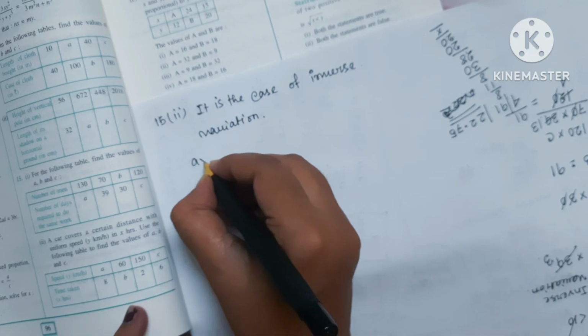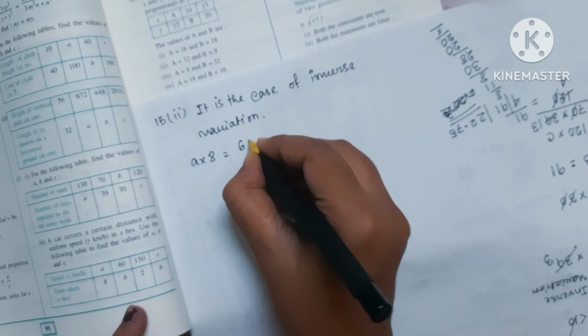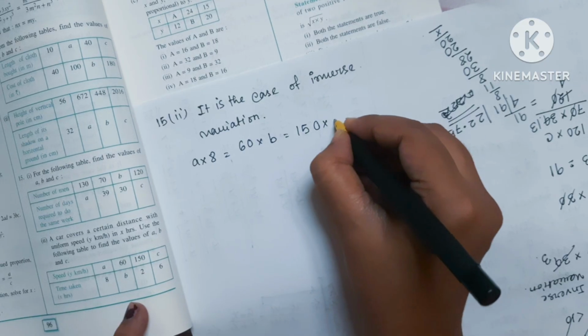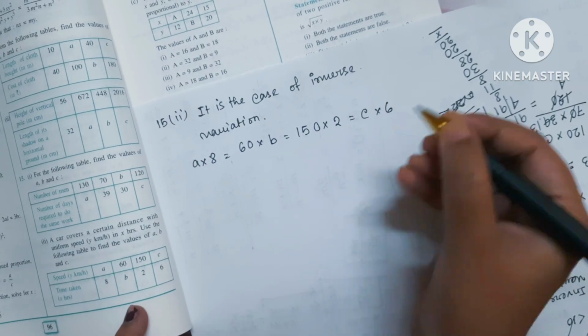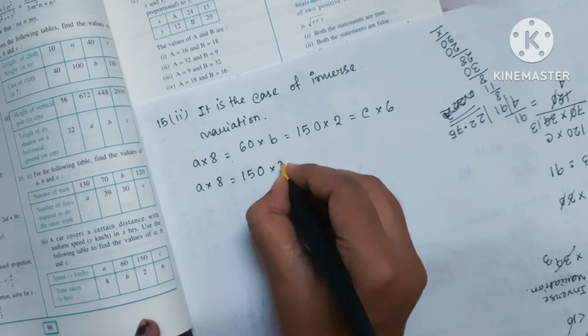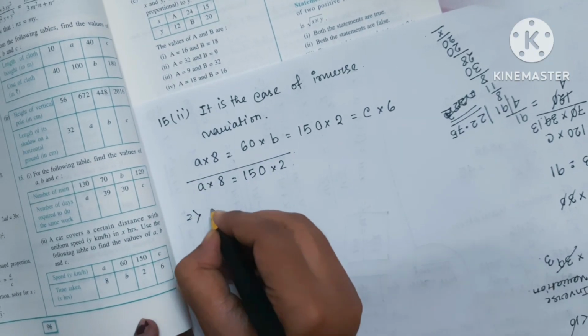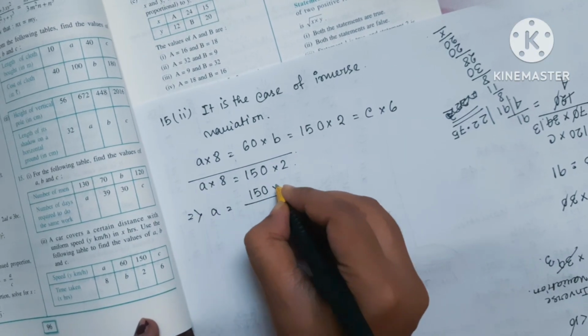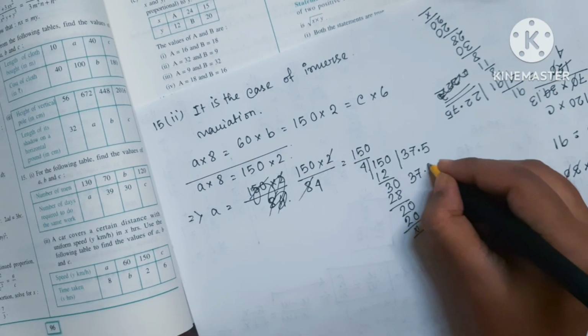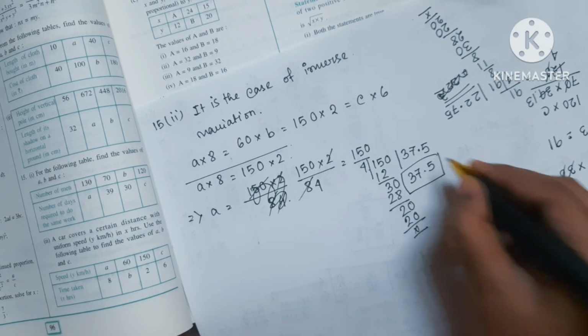So A into 8 is equal to 60 into B is equal to 150 into 2 is equal to C into 6. From A into 8 is equal to 150 into 2, A equals 150 into 2 by 8. So 37.5. That is the value of A.